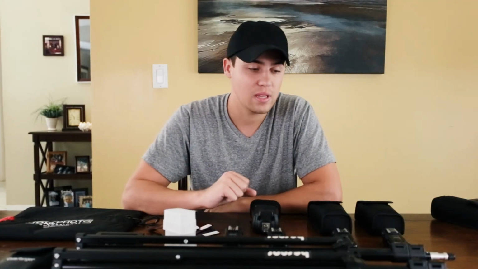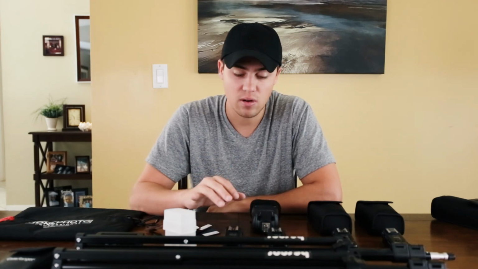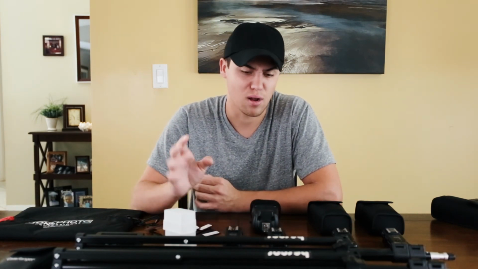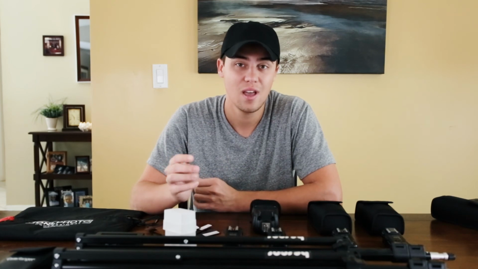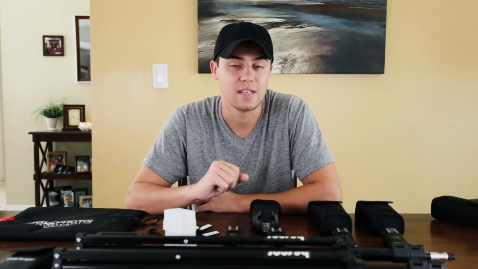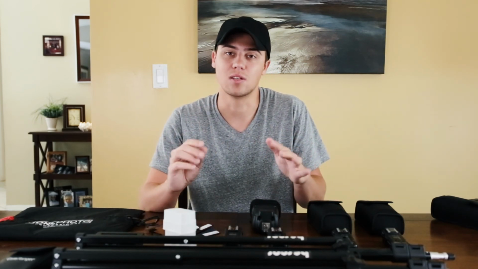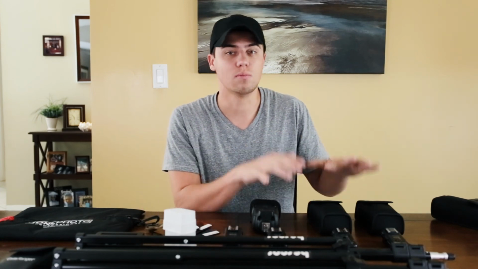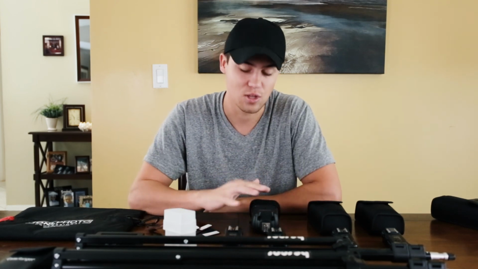Other than that, that's pretty much all the gear, and I hope you now have a little more understanding of this type of gear for flash photography. In the next video, again, we'll be talking about lighting techniques and how those techniques work with different flashes, using multiple flashes or just one flash, and how you can get different results from using flash photography.